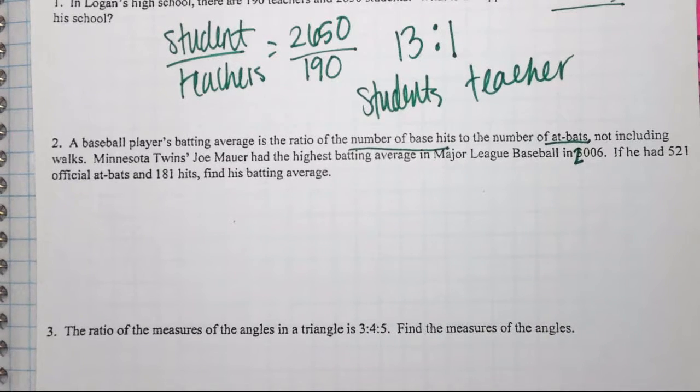Not 3006. Let's fix that. I'll be married by then. Wow, we're still throwing baseball? I thought they'd have something else to throw.